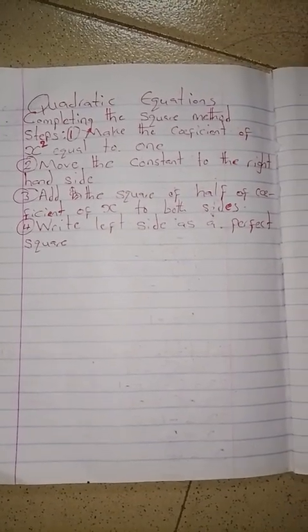Hello all, quadratic equations, completing the square method. These are the steps that we are going to use. This is the question: x squared plus 5x plus 6 equal to 0. So let's solve.